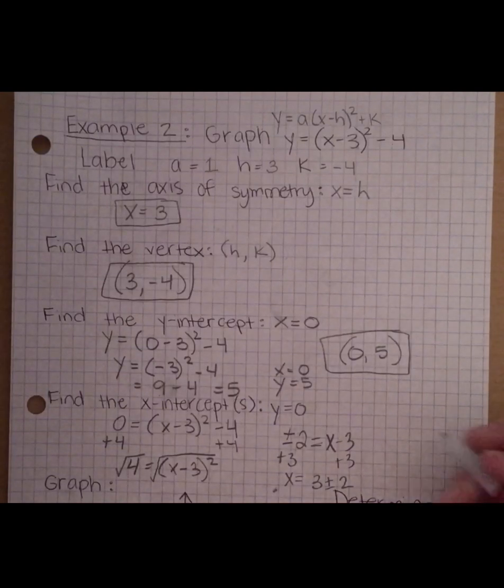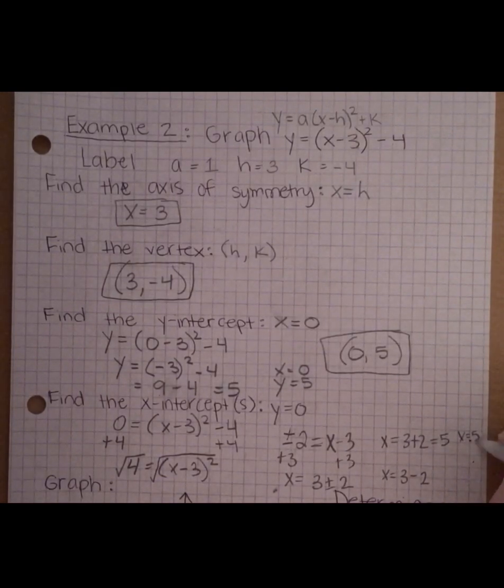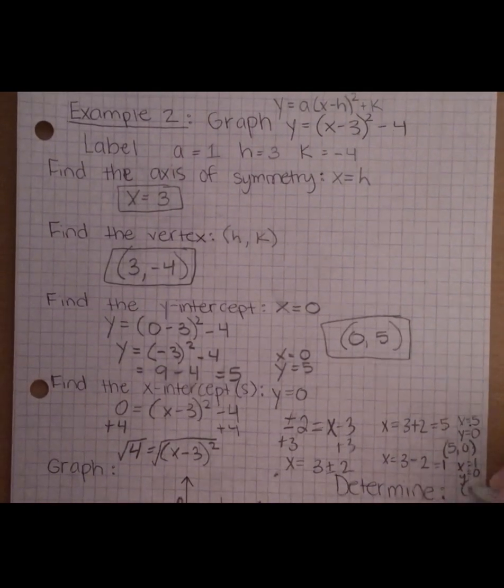And now to split that up, x is equal to 3 plus 2, and x is equal to 3 minus 2. This is going to give me 5. So x is 5 and y was 0. That's the point 5, 0. And this is equal to 1. So x is 1 and y is 0. This is 1, 0.